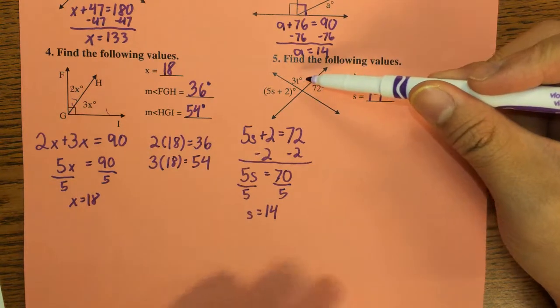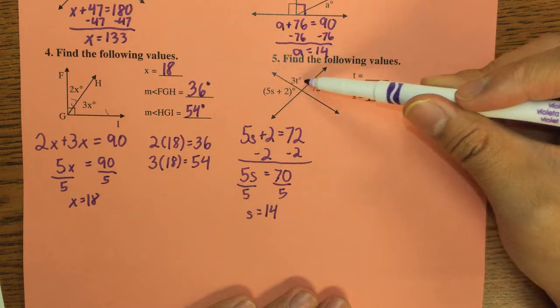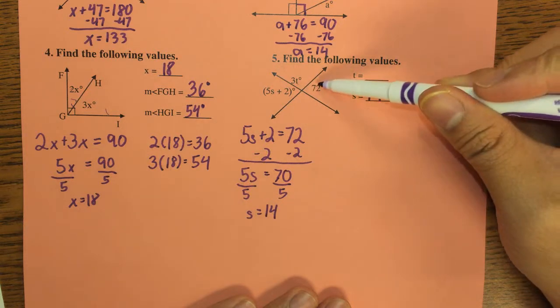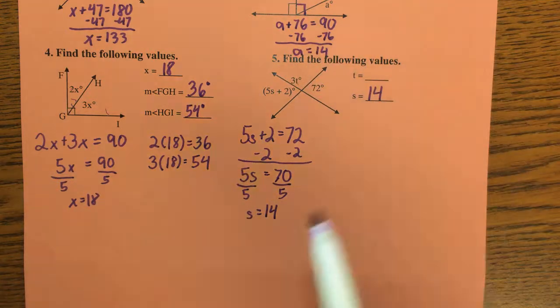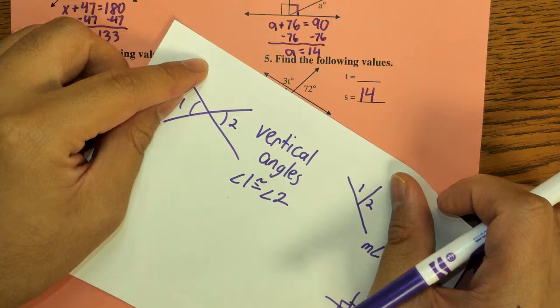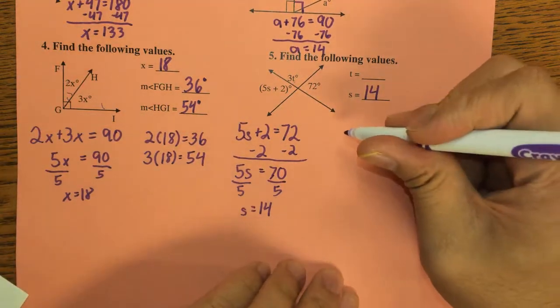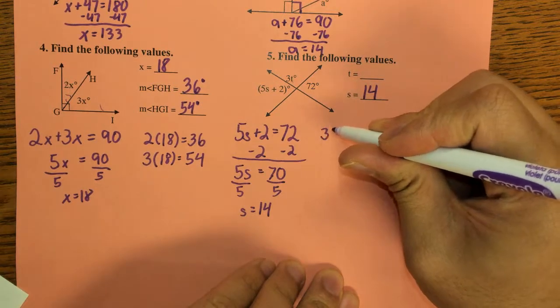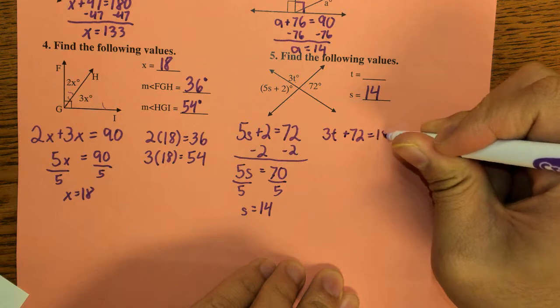To find t, similar to number 2, I know this angle up here with the 3t and this angle with the 72, these two form a straight line. It's a linear pair. So we can say 3t plus 72 equals 180.